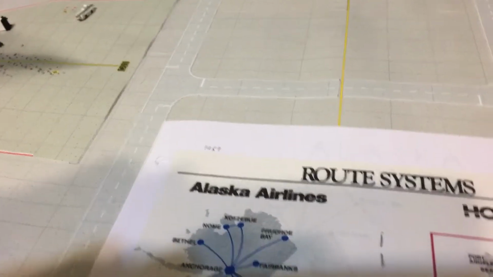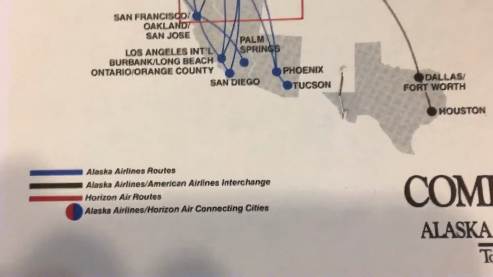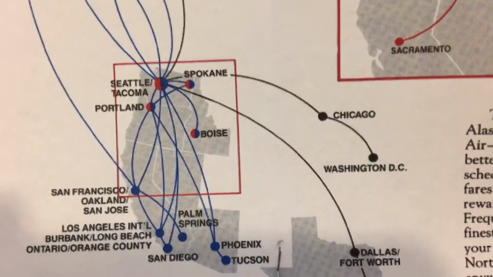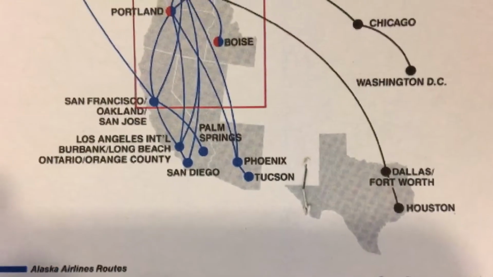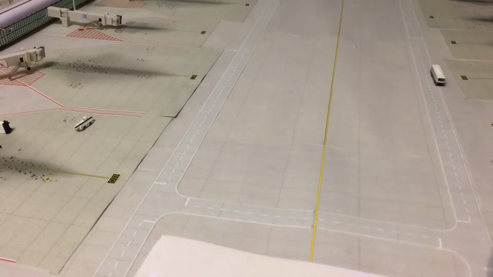Okay, so in 1987, the following year, you have the American interchange, which is also included in Chicago now. West Coast service, the same Alaska, and then, of course, your Horizon Air routes. So you really didn't have too much change between these years.